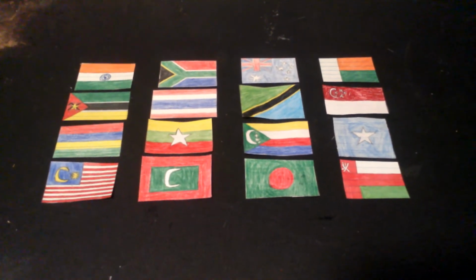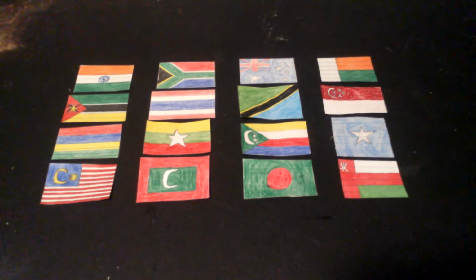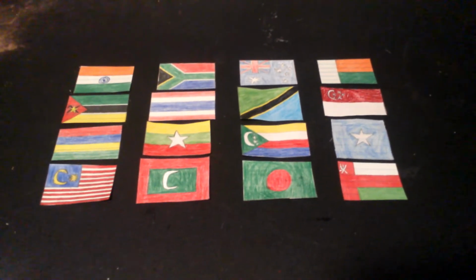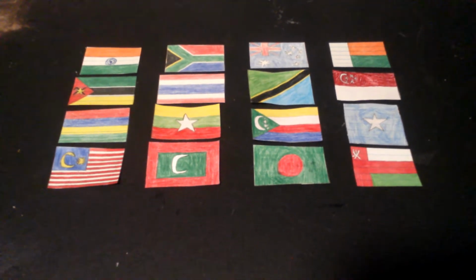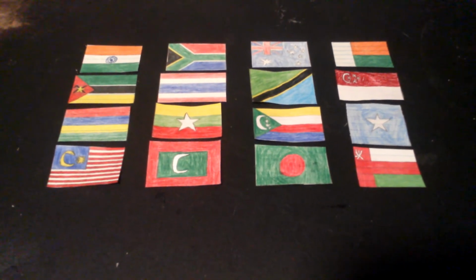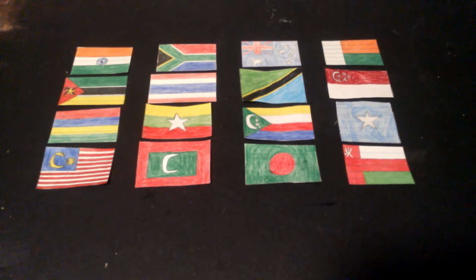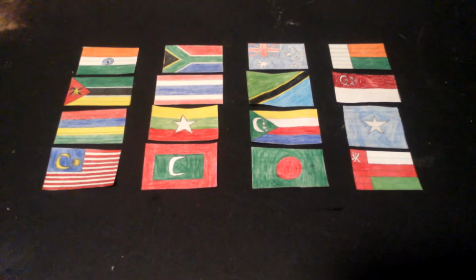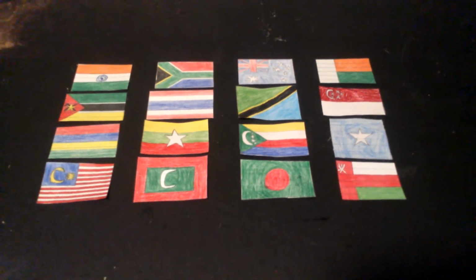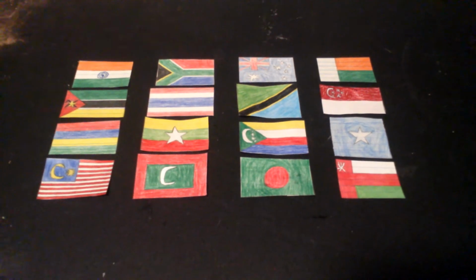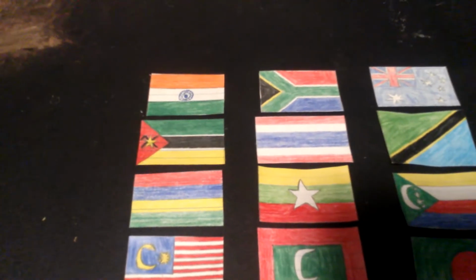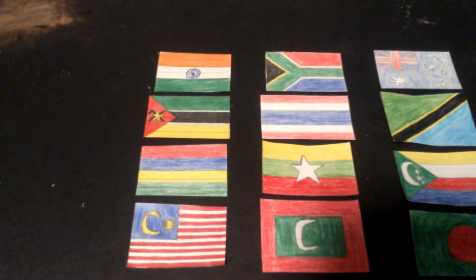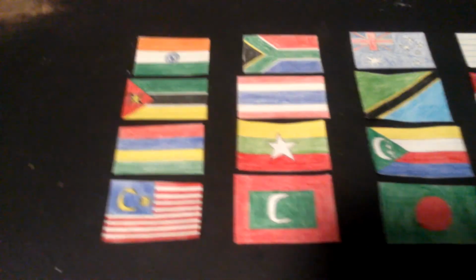You know the rules already. These are the groups. I had to make some of these flags in the last couple of days for this tournament specifically. I didn't have Myanmar, Maldives, Bangladesh, Comoros, or Tanzania. So these are new additions. I think these are the first tournaments that these nations will be participating in, and only Malaysia's second after the Antipodes Cup.